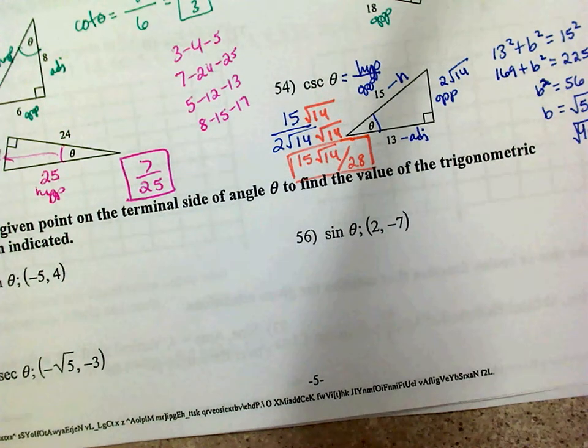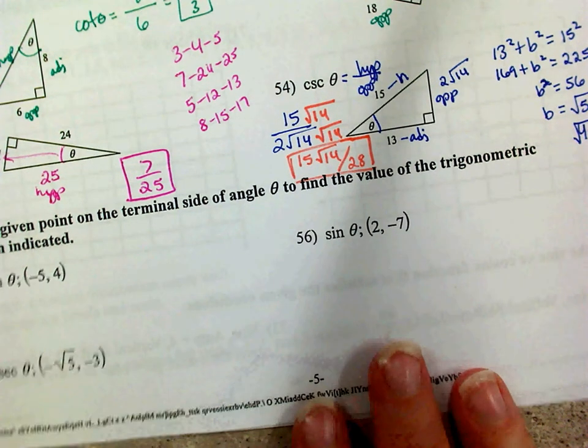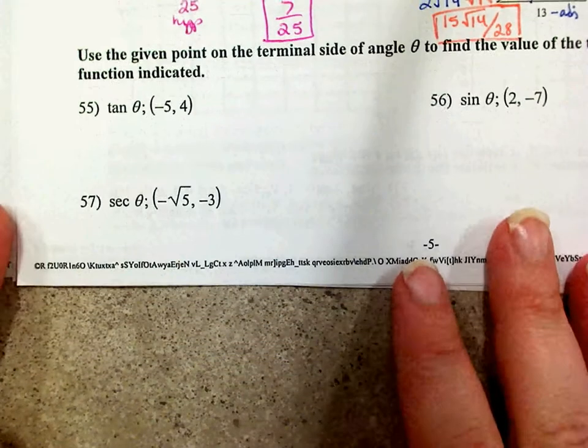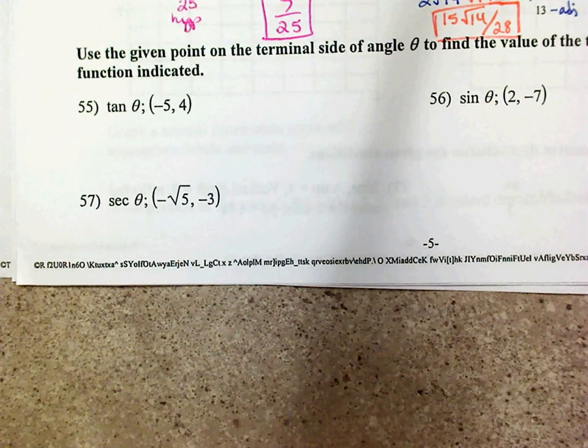Okay. On 56 through 57, I'm giving you a trig function and a coordinate point. The coordinate point is on the terminal side of the angle, and you're supposed to use right triangle trigonometry to find the tangent, or the secant, or the sine. Okay? Which quadrant is the point negative 5, 4 in? Okay.